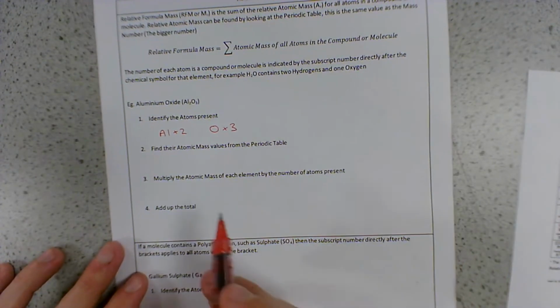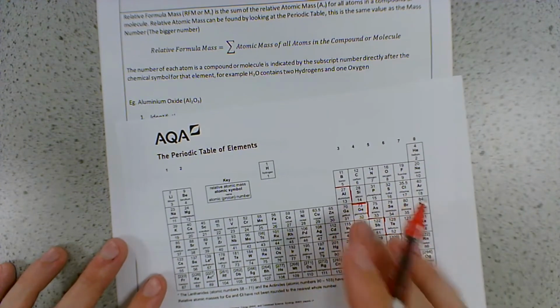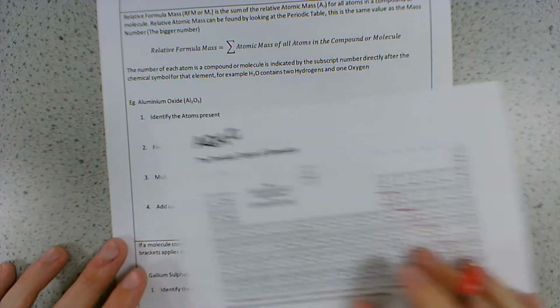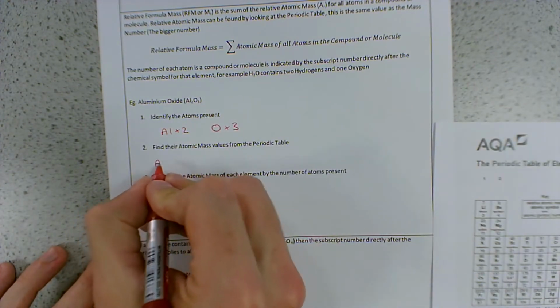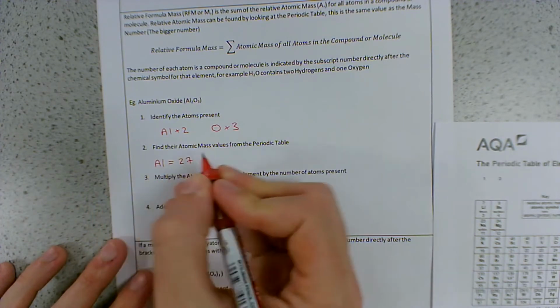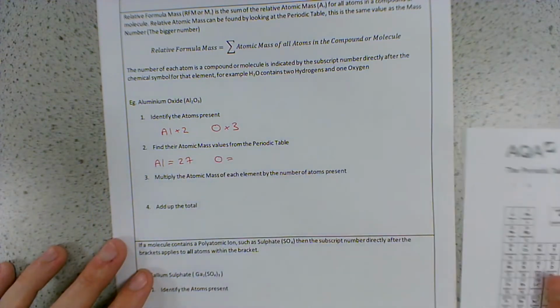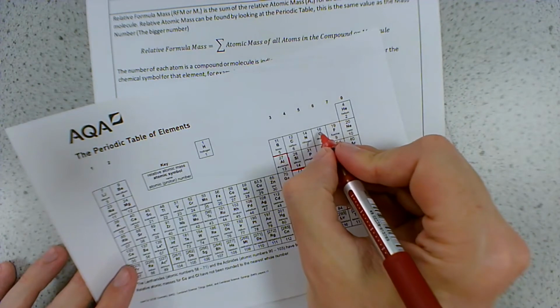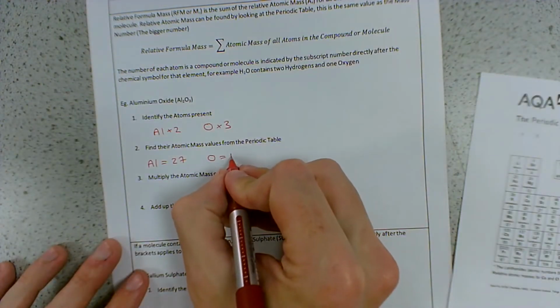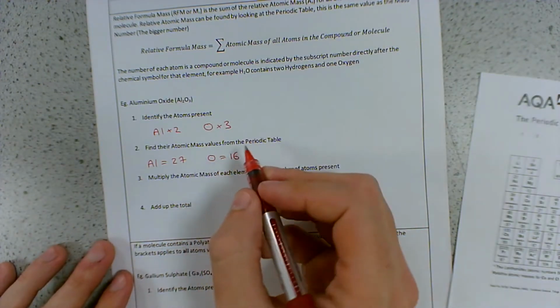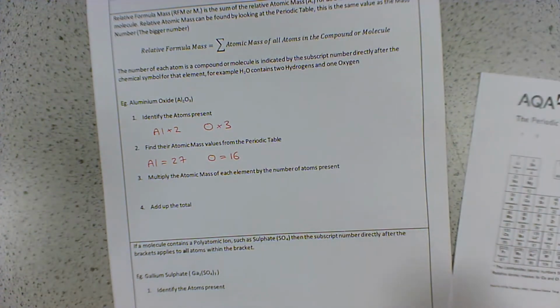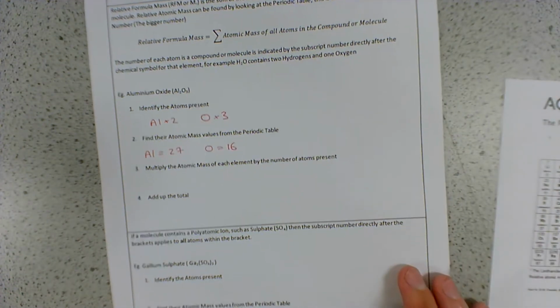So we find their atomic mass values from the periodic table. So we're looking for their mass numbers, the large number. So aluminium is 27. And oxygen is 16. Now sometimes these values will be given to you in the question, but if they're not, you've simply just got to look at the periodic table.